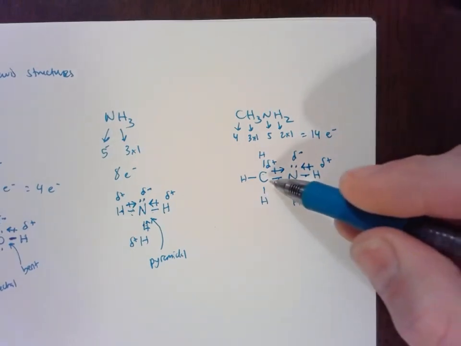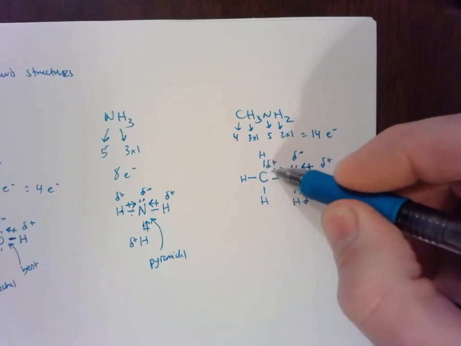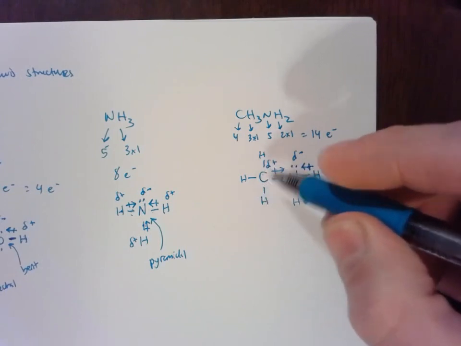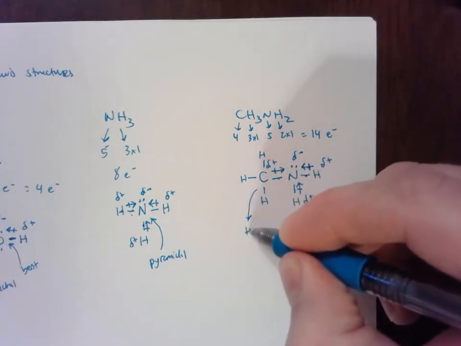Now looking at the shape, because carbon has 4 bonds and 4 areas of electron density, the shape of carbon is tetrahedral.